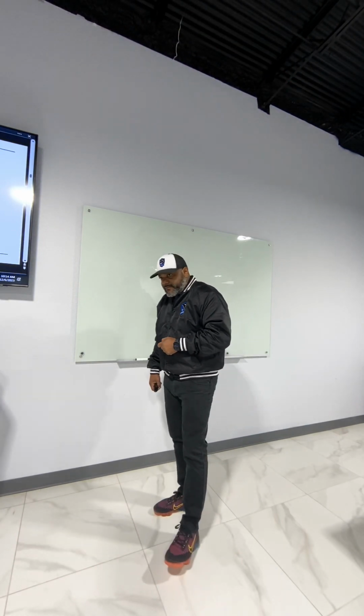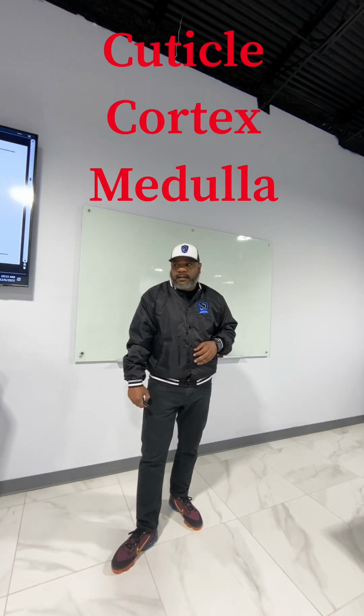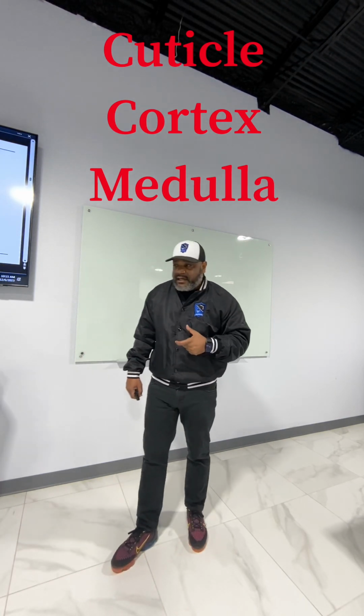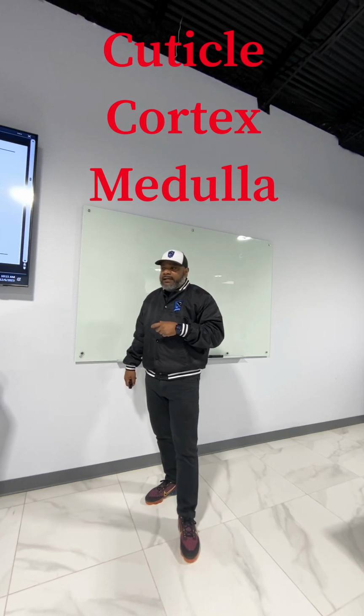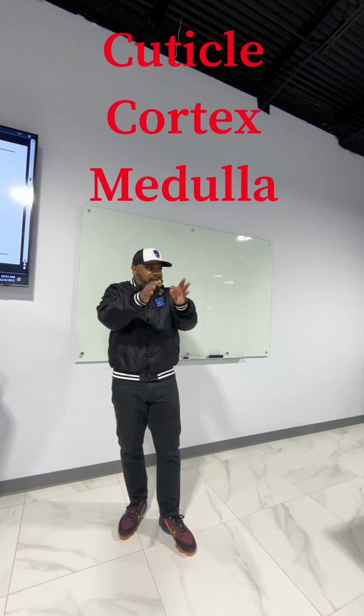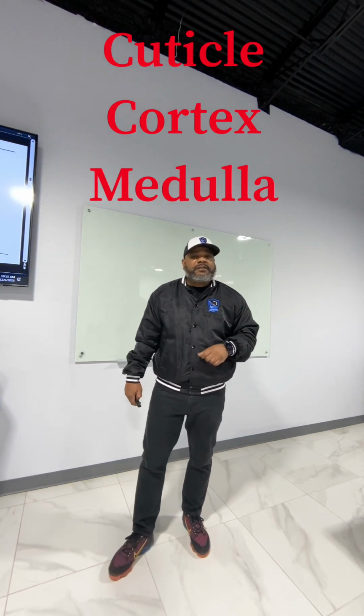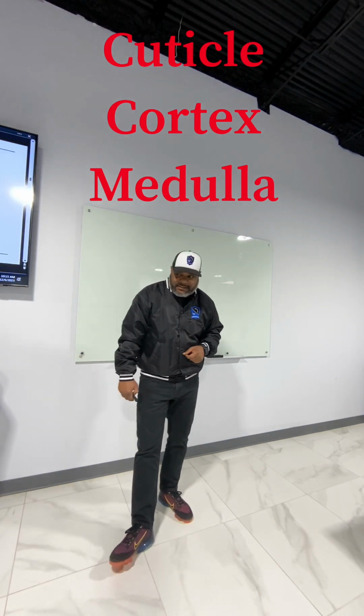Now, the hair shaft consists of three layers: the cuticle, the cortex, and the medulla. The cuticle is the outermost layer of the hair shaft. It's a single overlapping layer of transparent scales. Each individual scale is attached to the cortex. The cuticle is affected by changes in pH.